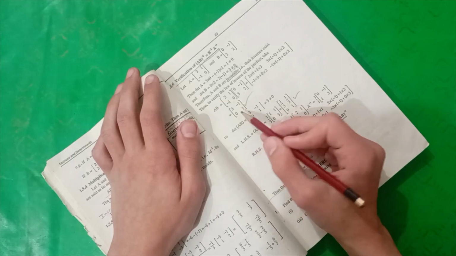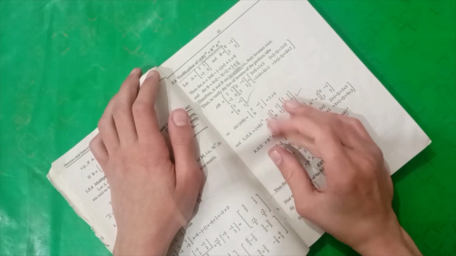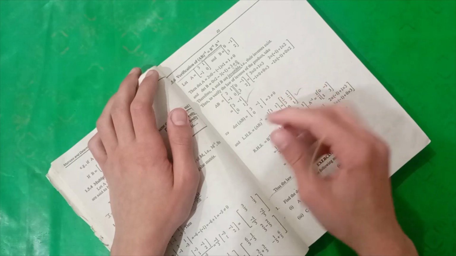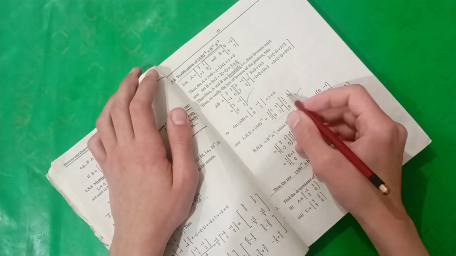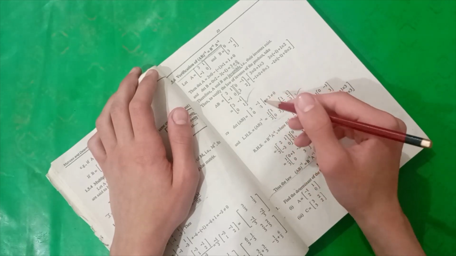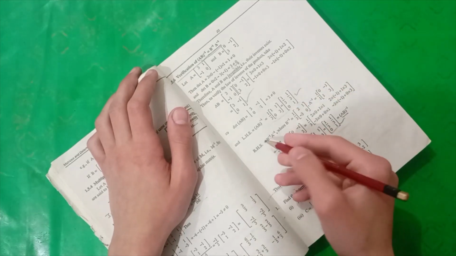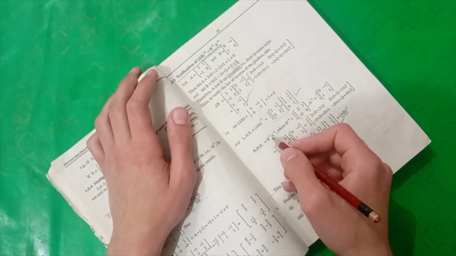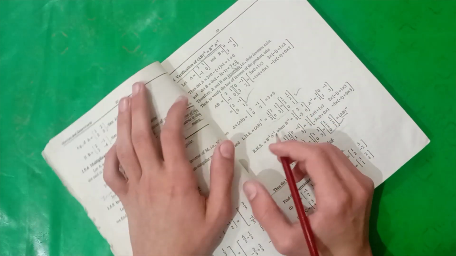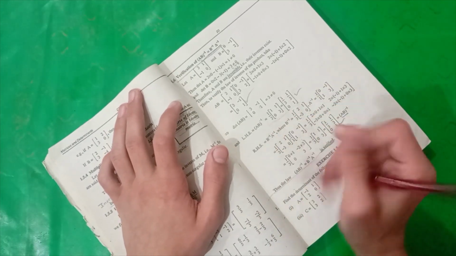Then we will find inverse of this matrix, meaning AB whole inverse, and its determinant is 3. Then we will find its adjoint and divide it by its determinant. So this is the answer. Then we will solve the right hand side, B inverse multiplied by A inverse. We will multiply these two matrices after taking their inverse.